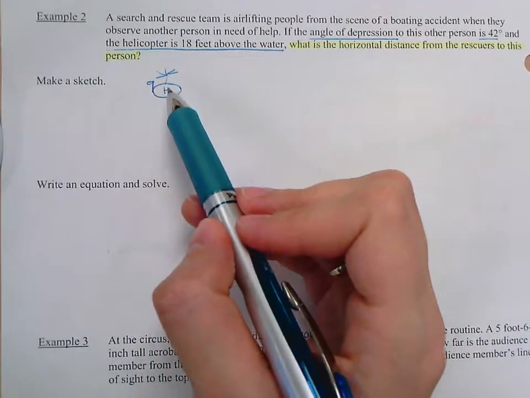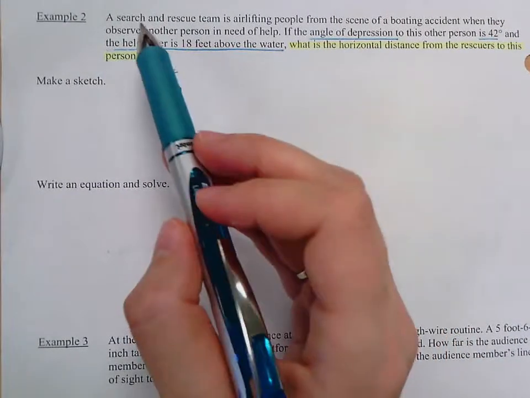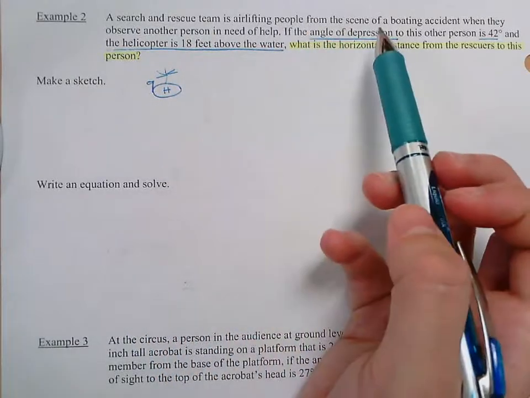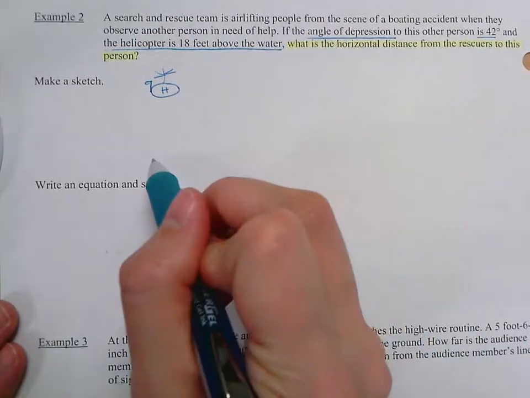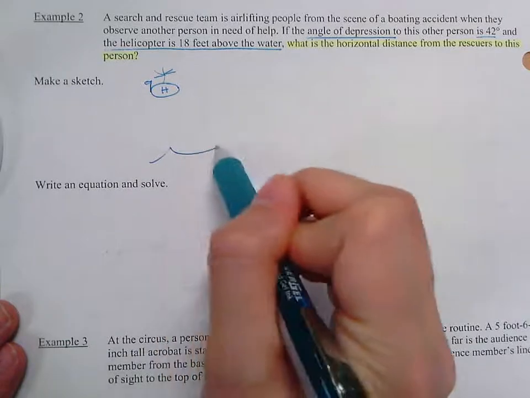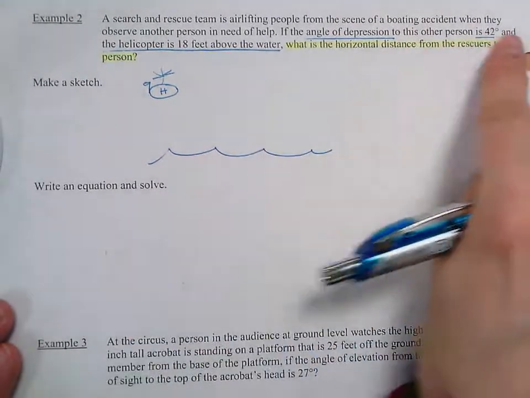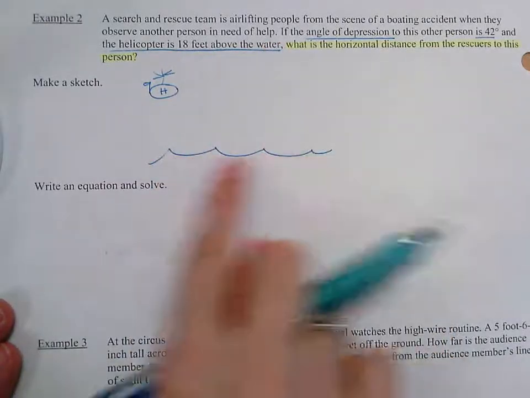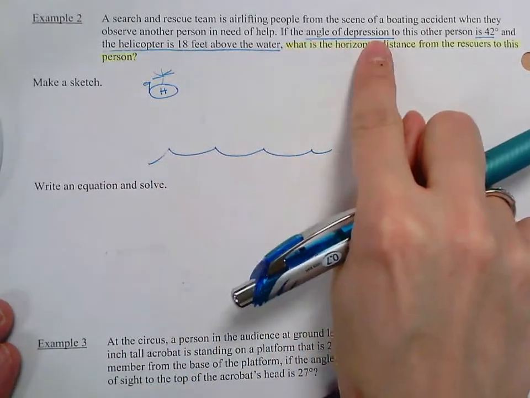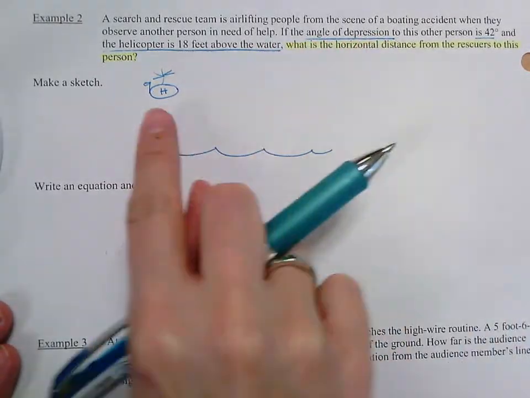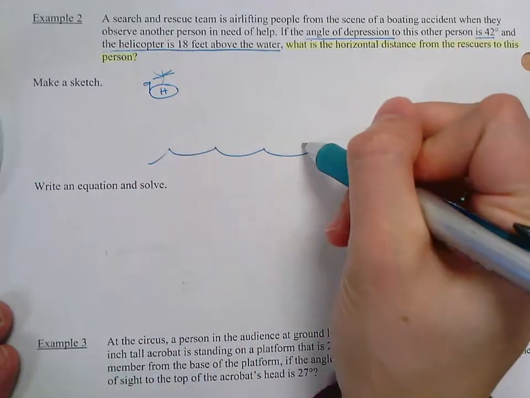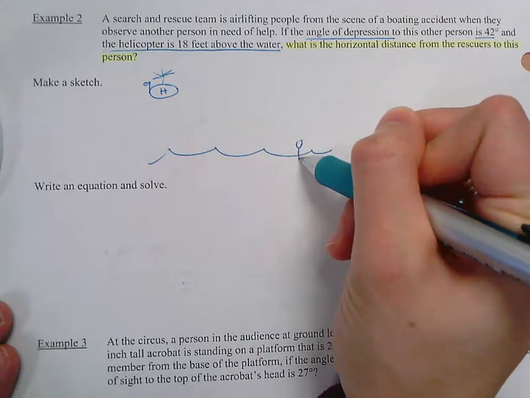Here's my helicopter. So they are airlifting people from the scene of a boating accident. So let's say the water's down here. Here's the water. And they observe somebody in the water in need of help. It's talking about the angle of depression from the helicopter to the person. So say there's a person here that's in the water in need of help.